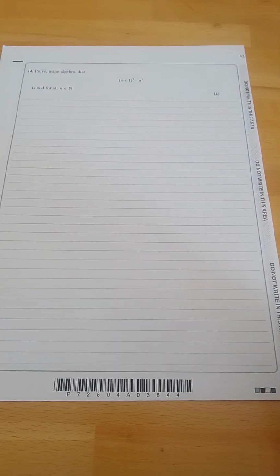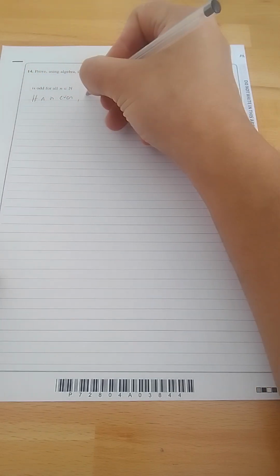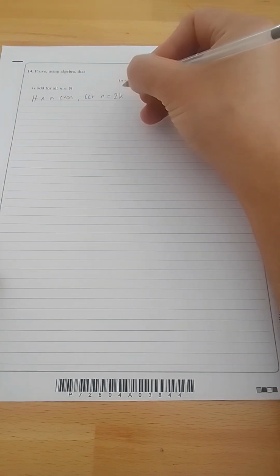Question 14. Prove using algebra that (n+1)³ − n³ is odd for all n where n is a member of the natural numbers. There are a lot of ways to do this, but the simplest way is to consider the options: n is either odd or even. So let's have a look. First of all, if n is even, we can say let n equal 2k.